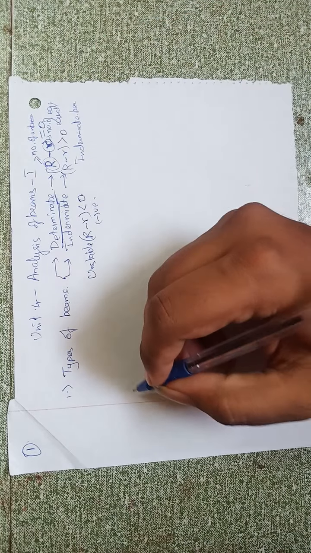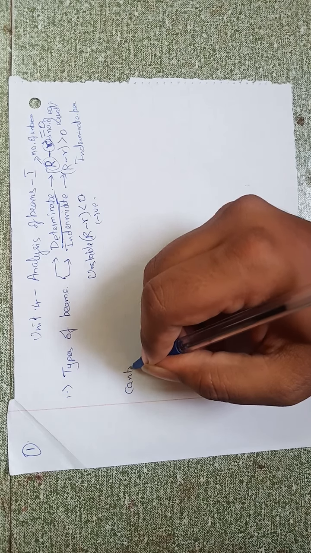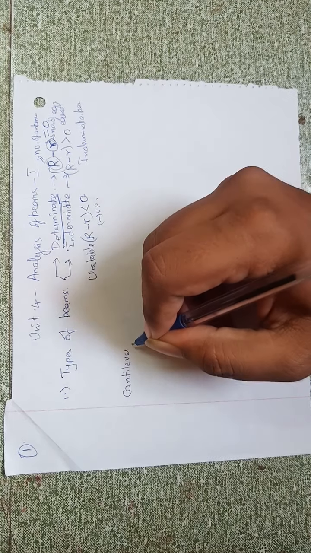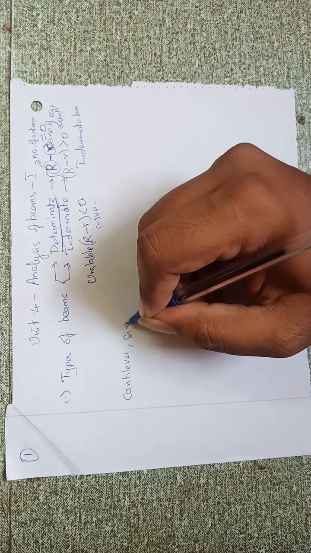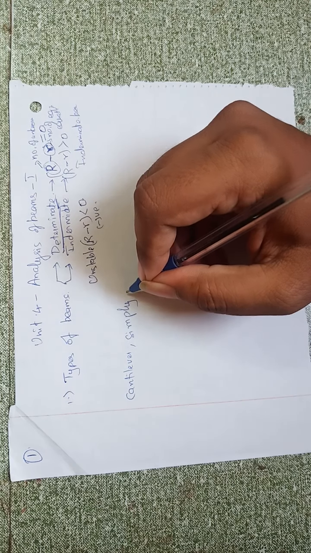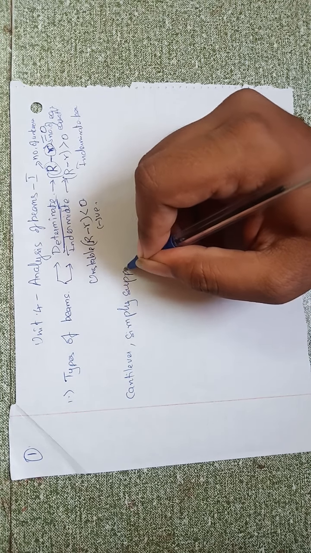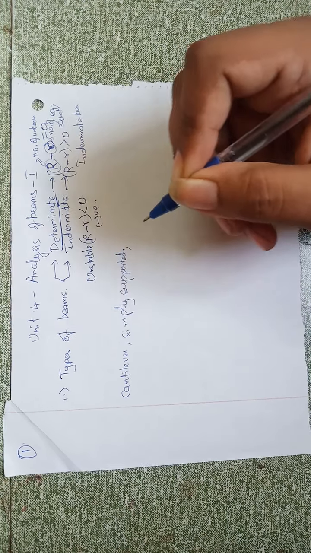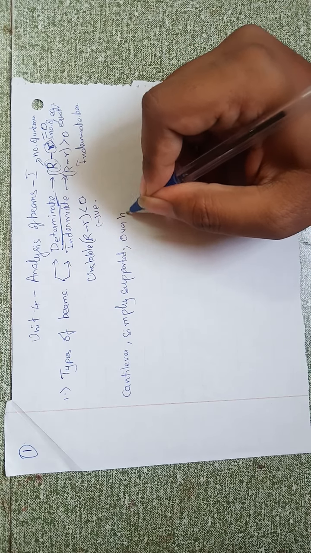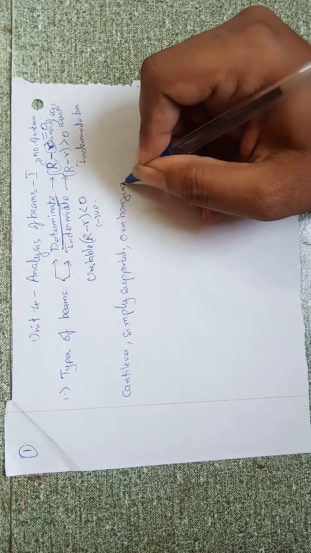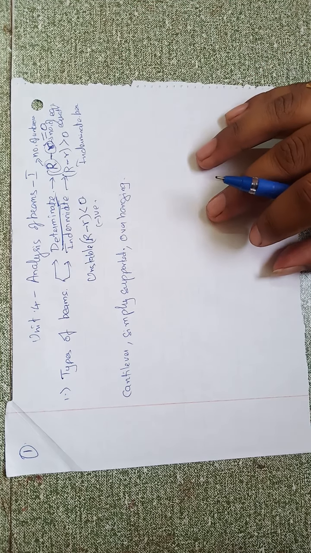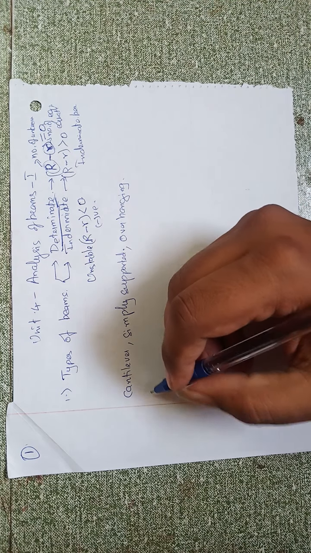So already you have studied the determinate beams. Examples for determinate beams are cantilever beam, simply supported beam, then overhanging beam. These are the types of beams which have determinate structure.